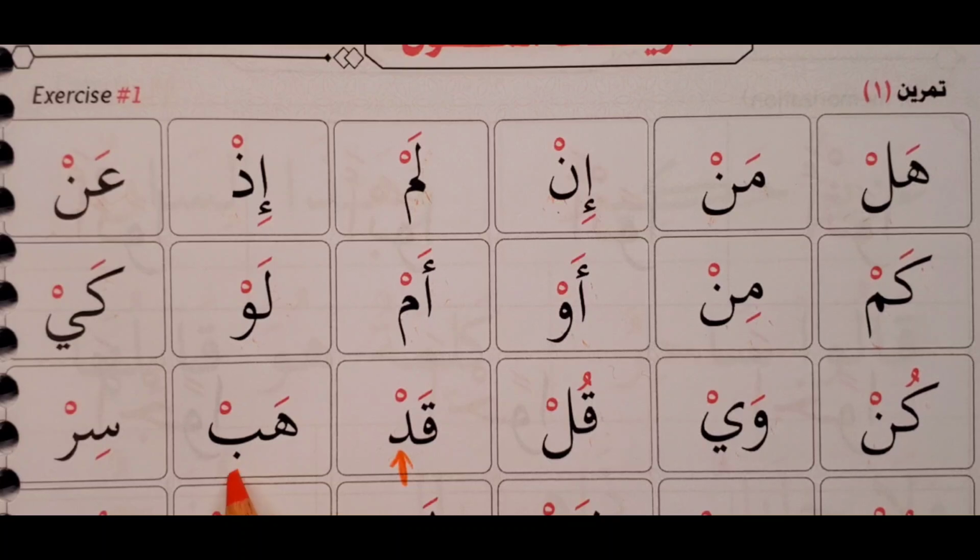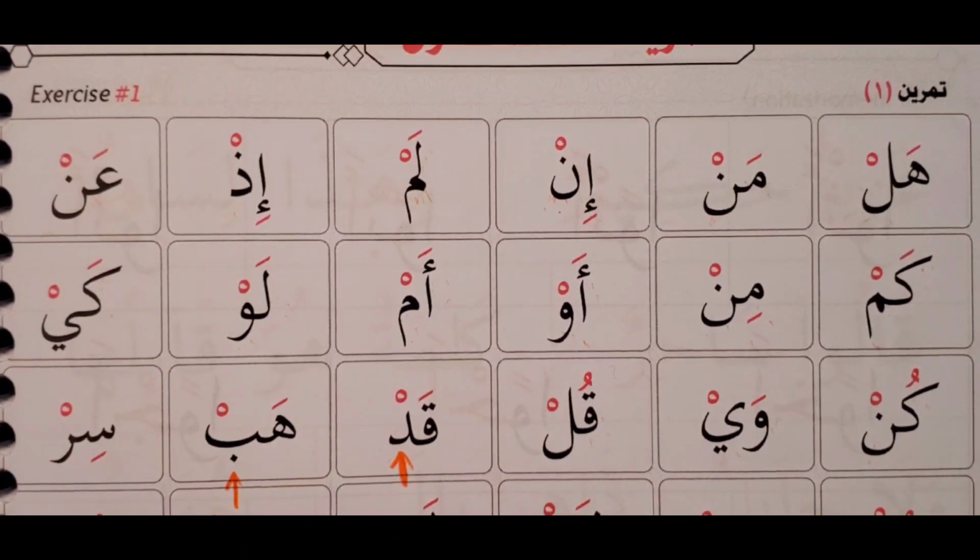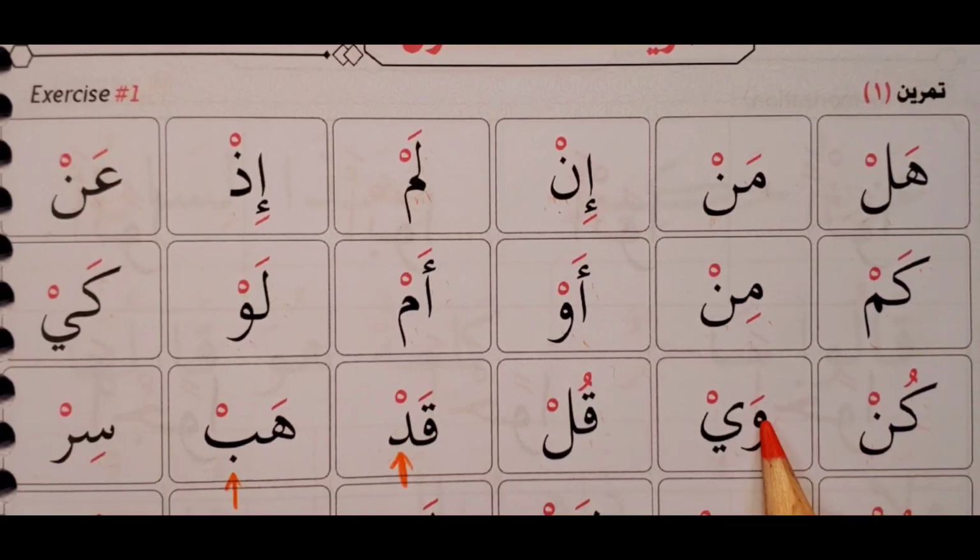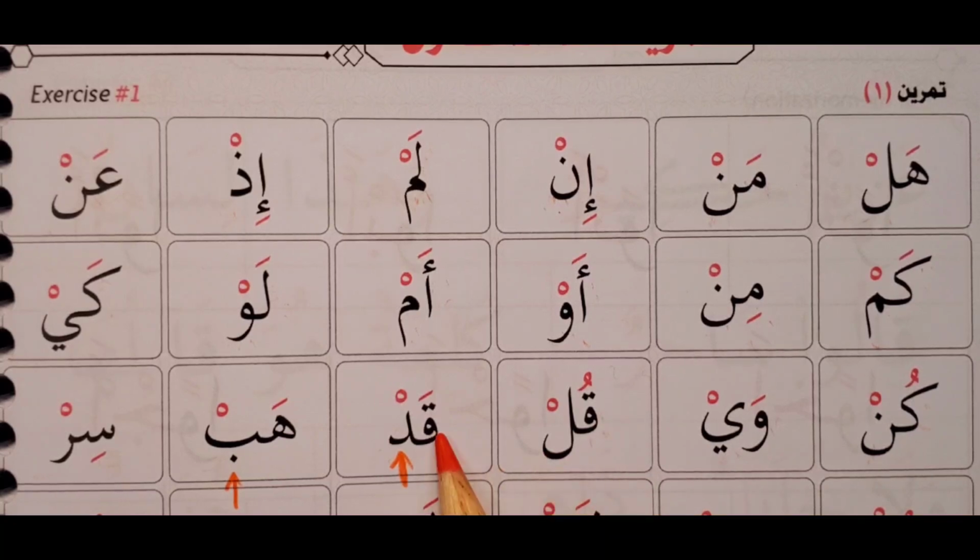So I'm gonna be the one who is going to tell you where to put the arrows, okay? For now, until the day you reach some certain topic, okay? Q and d, qad, okay? Ha and b, habe, qad, habe. Easy peasy. C and r, sir. Kun, way, qul, qad, habe, sir.